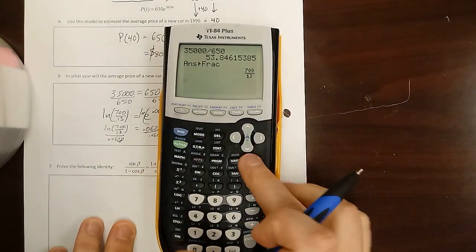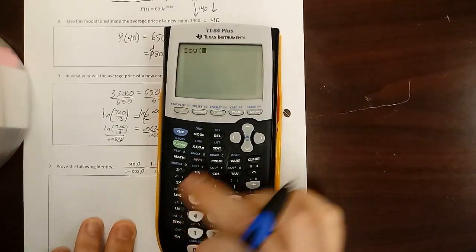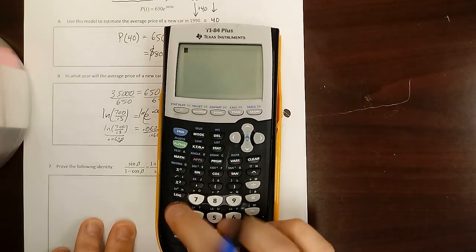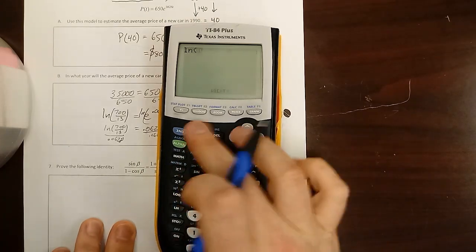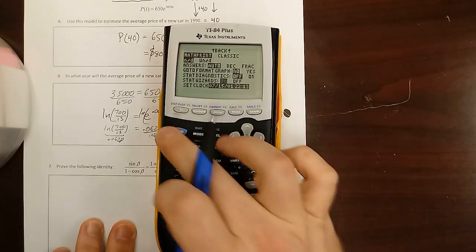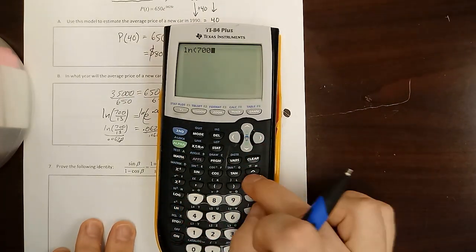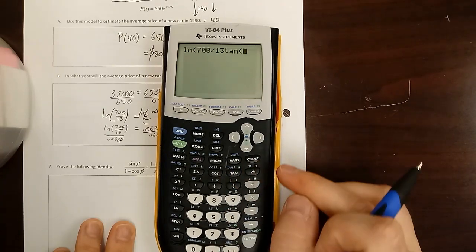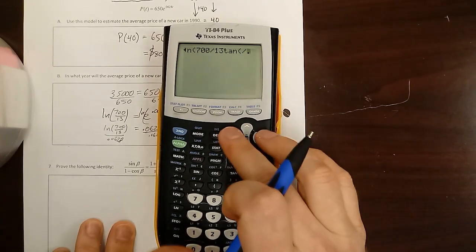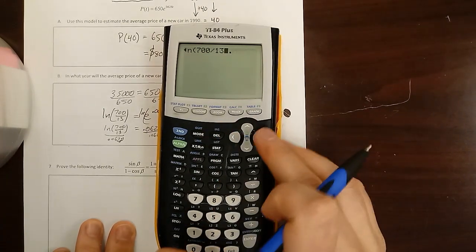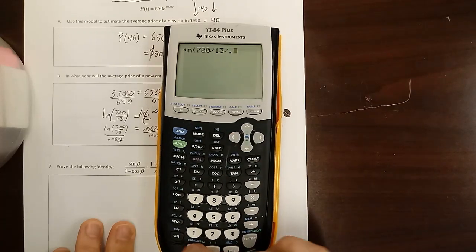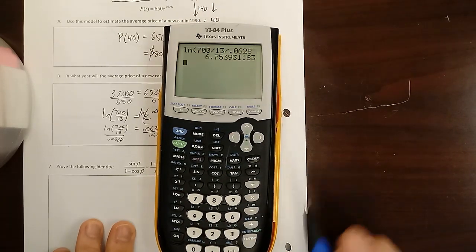go into our calculator saying, I just want to take the natural log of, wait, am I in the nice math mode? I am, okay. So I take the natural log of 700 over 13 divided by 0.0628.